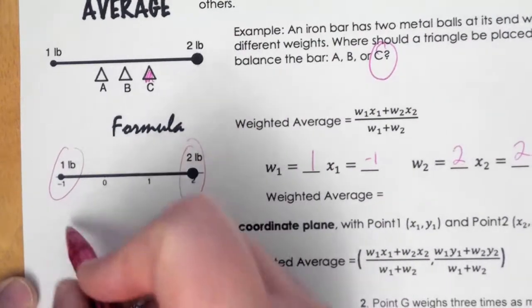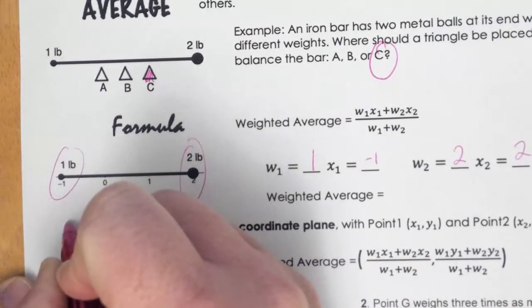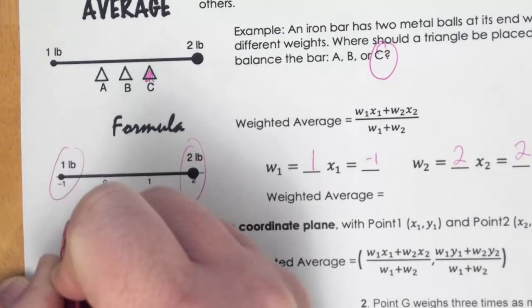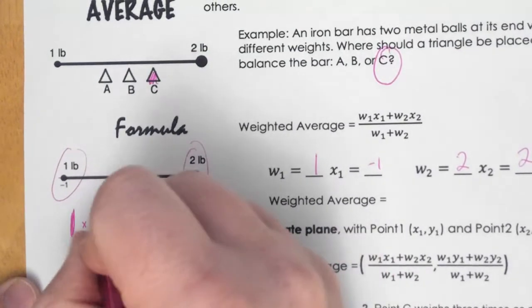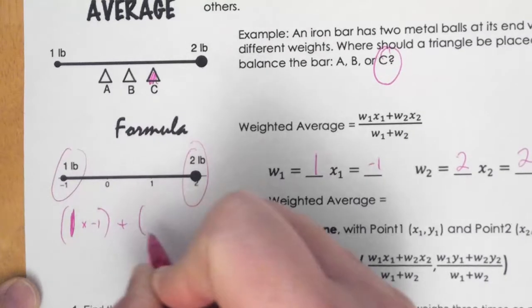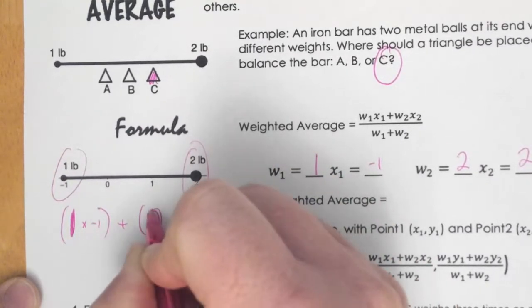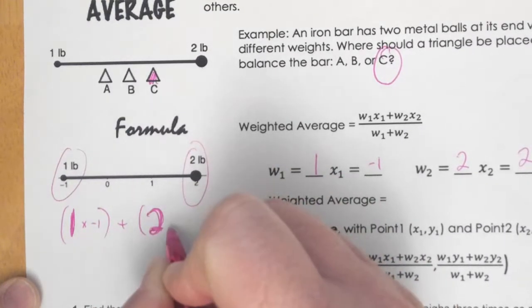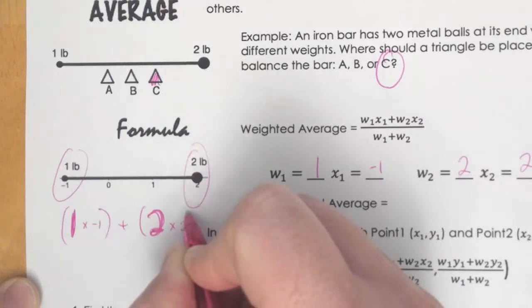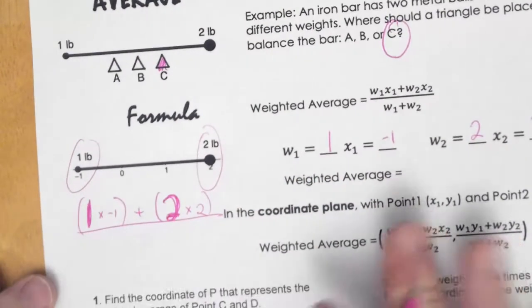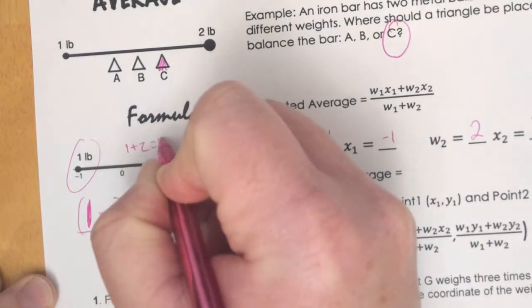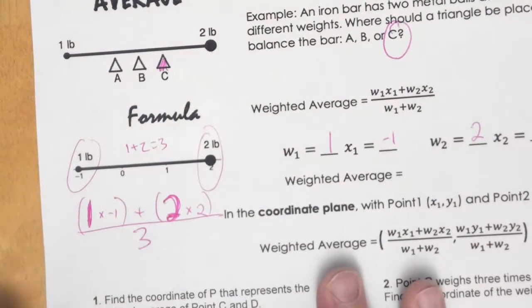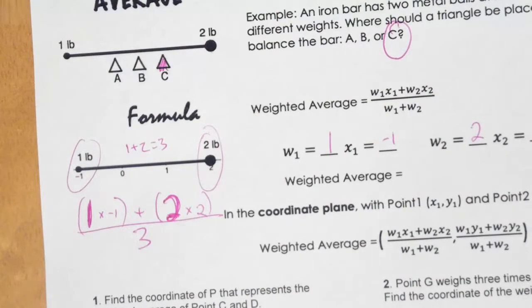So for that one, the weight is 1 times it's at -1, right? And then plus the weight is 2. These big numbers are always positive, times the location, which is 2. And then how much weight do you have on there? 1 plus 2. So 1 plus 2 is 3. So that goes down here, 3. So only do the top first.